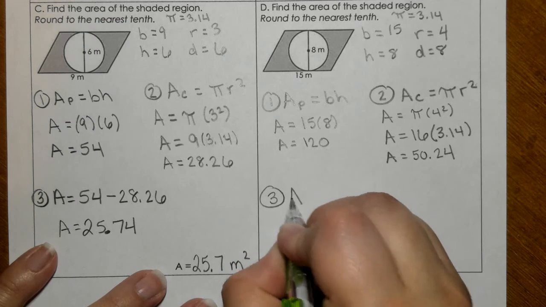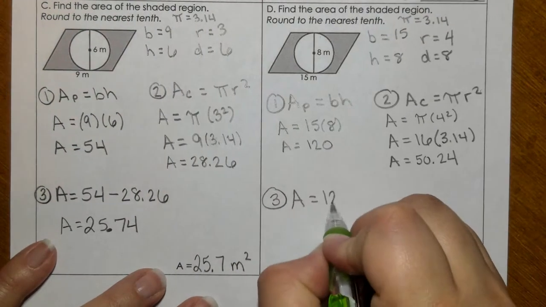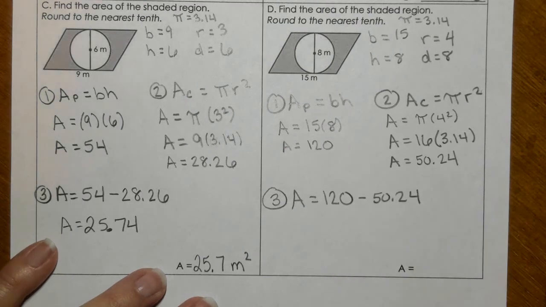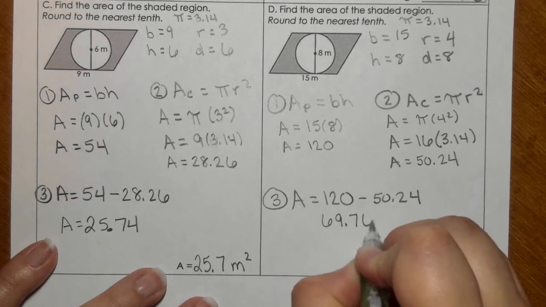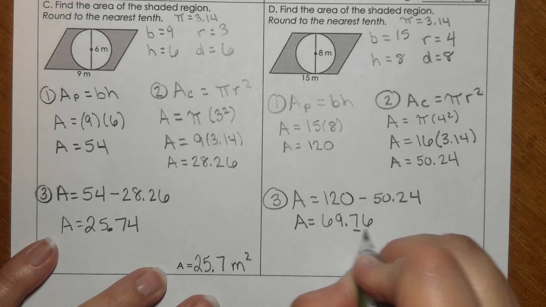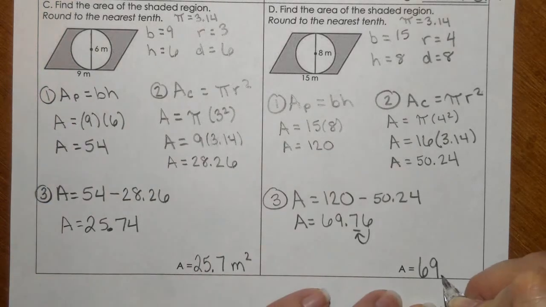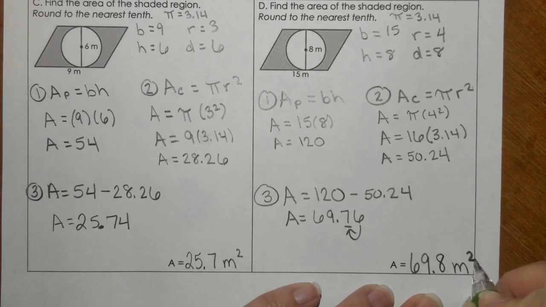Okay, so lastly, to find the area of the shaded region, I take the 120 minus the 50.24, and that gives me 69.76. Rounding that to the nearest tenth would be 69.8 meters squared.